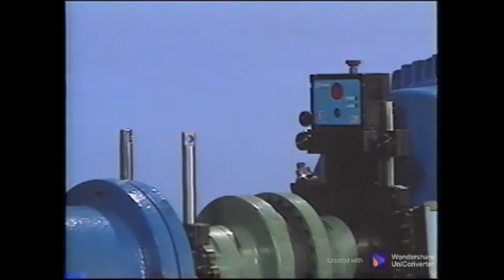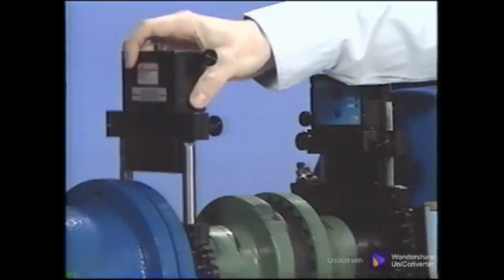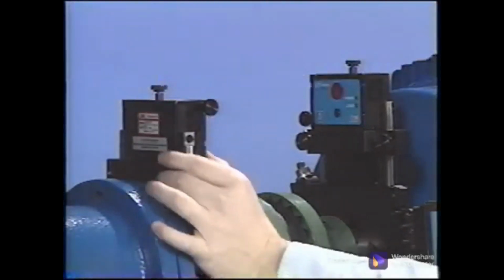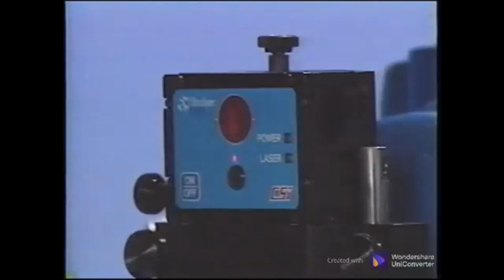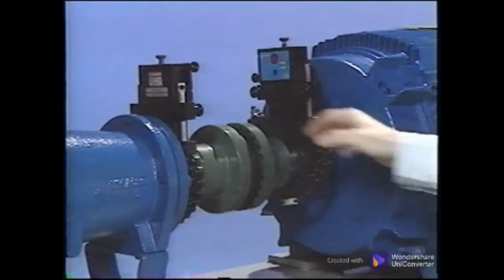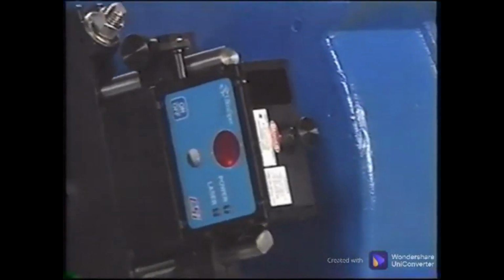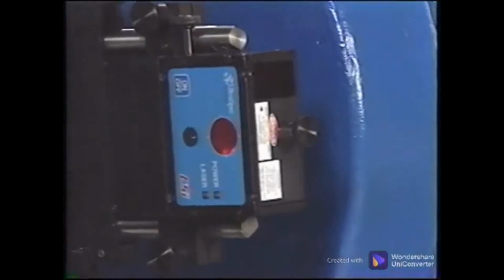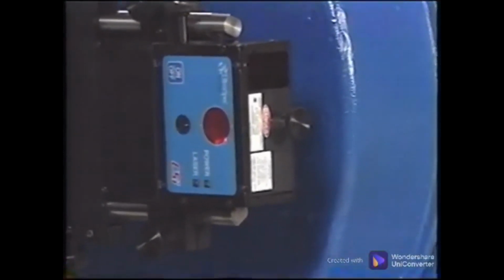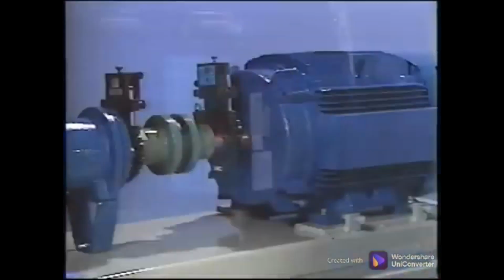Before any data can be processed, the machine must be rough aligned so that the beams hit the target during the entire shaft rotation. Adjust the screws until the laser beam strikes at or near the center of the target. Rotate the shaft and check to see that the beam stays on the target during the rotation. If it does not, move the machine until a rough alignment is achieved.